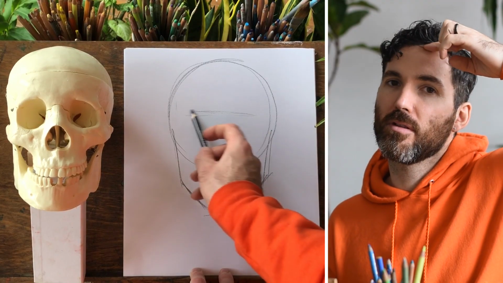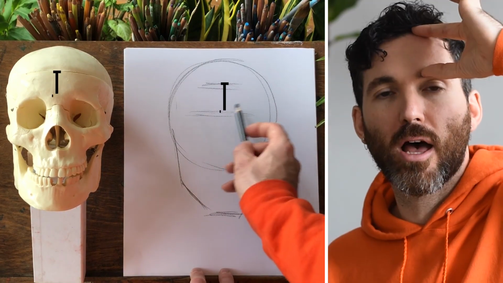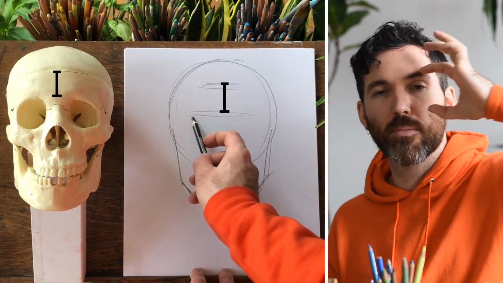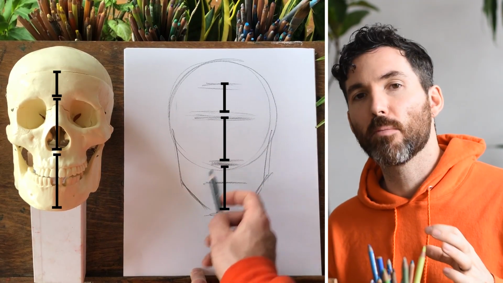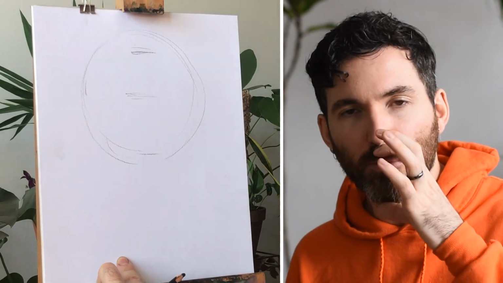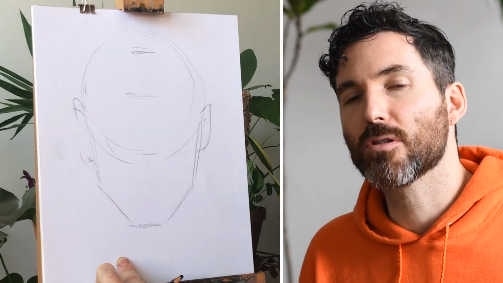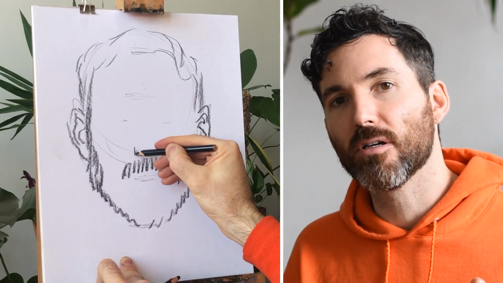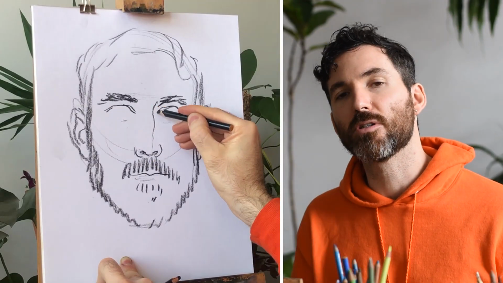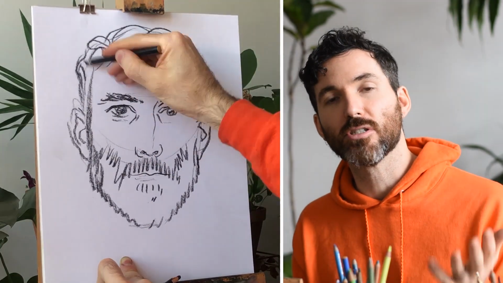The top of the forehead to the line of the eyebrow, then down to underneath the nose, to the bottom of the chin. There is a subtle proportionate difference between those 3 spaces that will allow a sense of personhood, of individuality to the subject that you're drawing, and in this case, yourself.